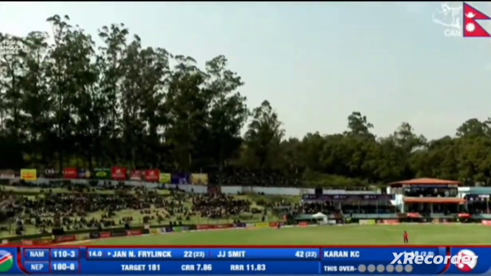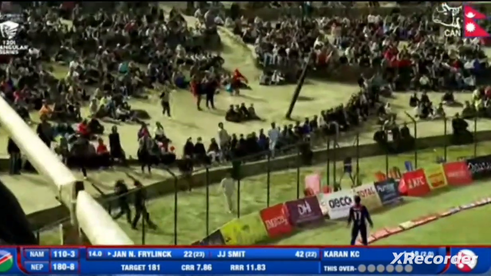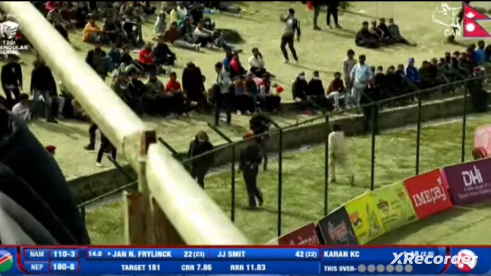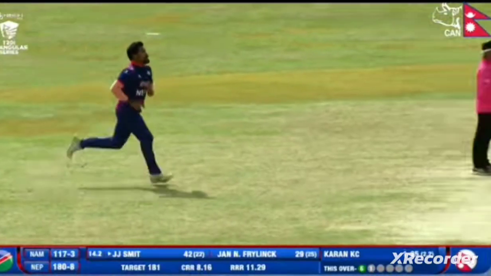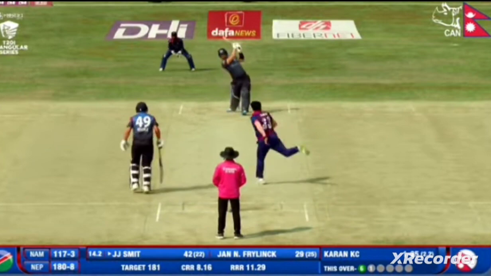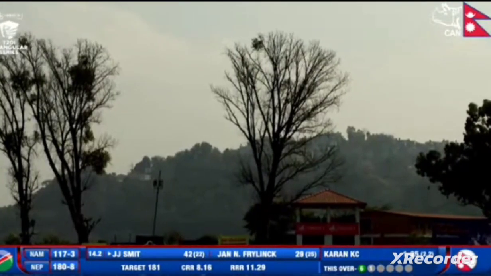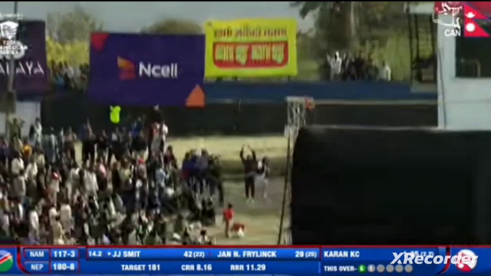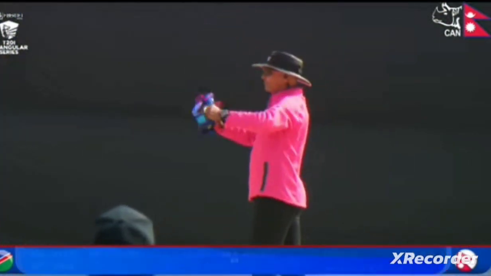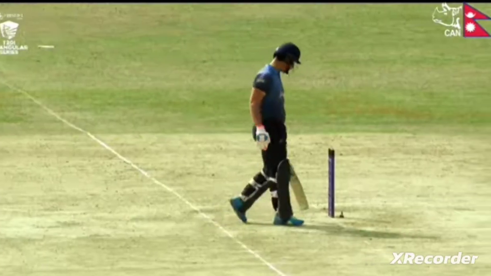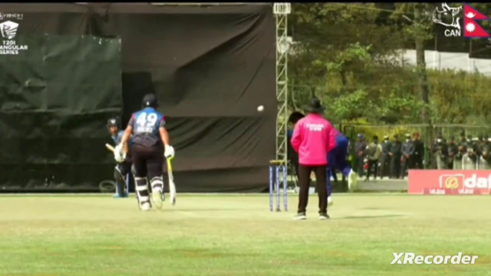All right on the slot. Heaved away. And the ball will land outside the ground. Not allowing Namibia to go on with their run getting at this point of time. Straight up. Nobody moved because this is the second 6 of the current Karan Kesey's over. What a knock from the Namibian captain.